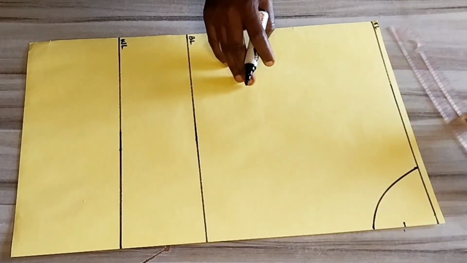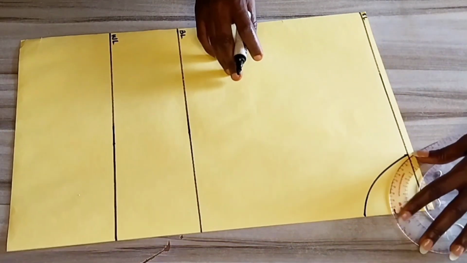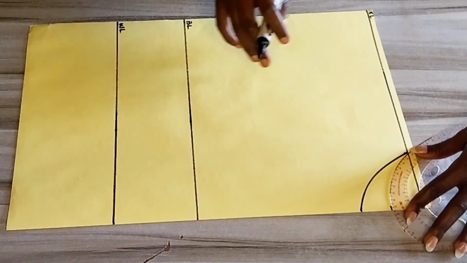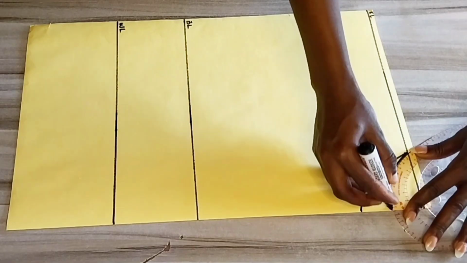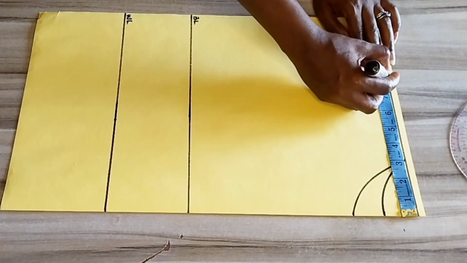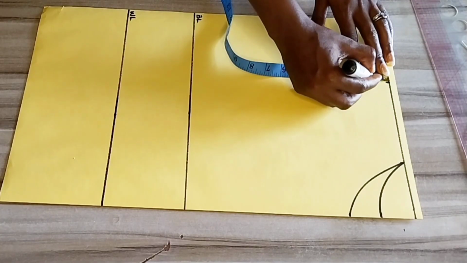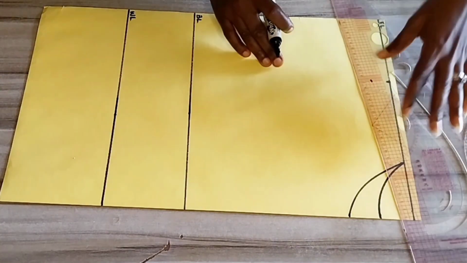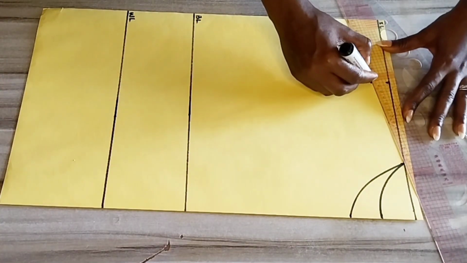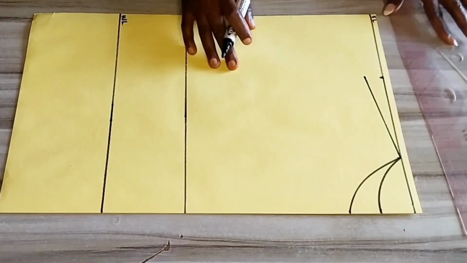Okay, so next to that, I took my shoulder to shoulder measurement of 7.5 inches, and I also took my shoulder slope of 1 inch, and I'll be using my straight rule to connect my shoulder slope back into my neck line area.